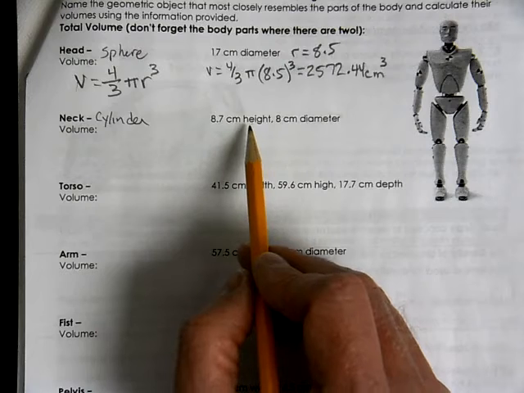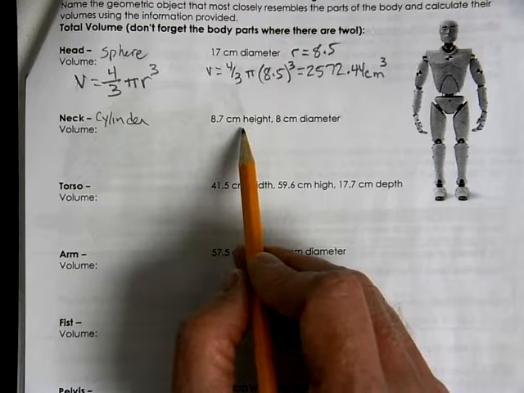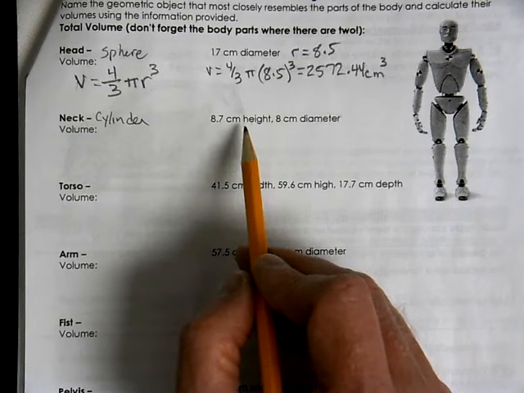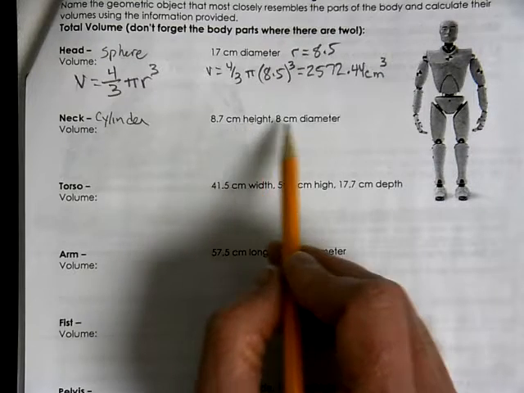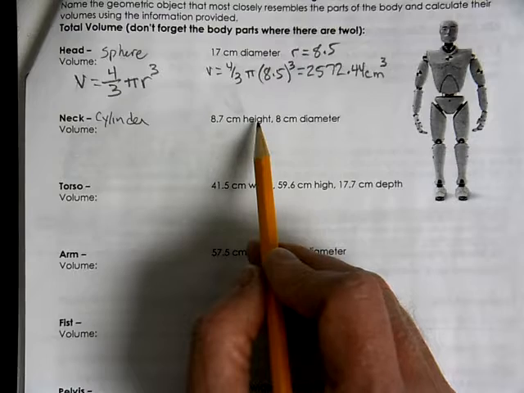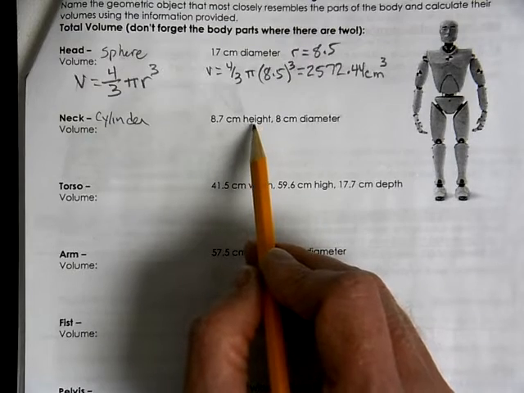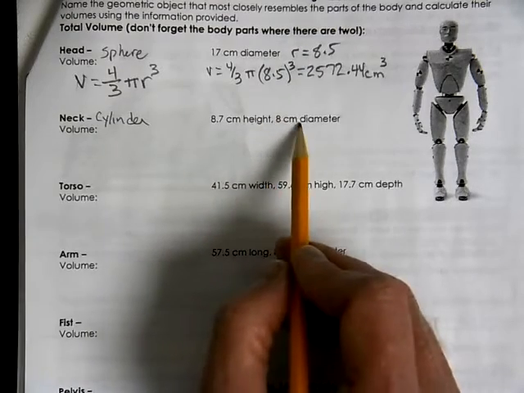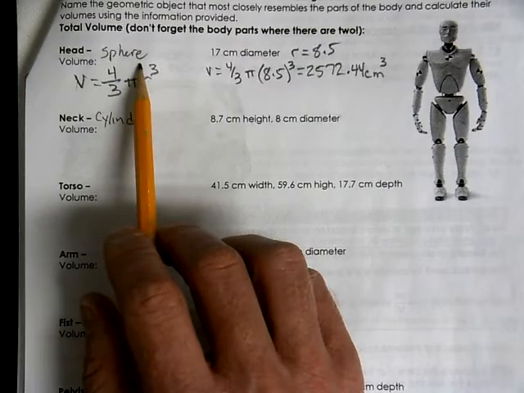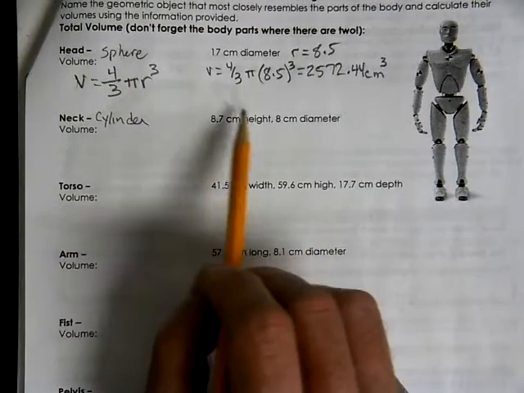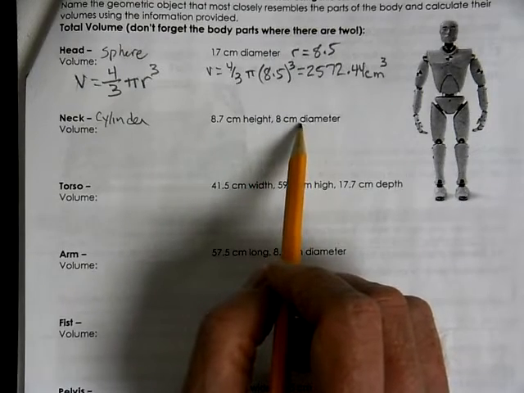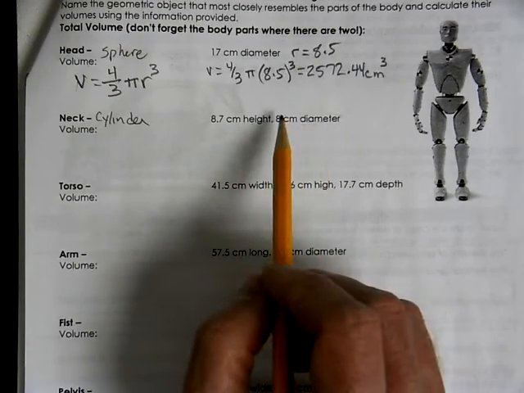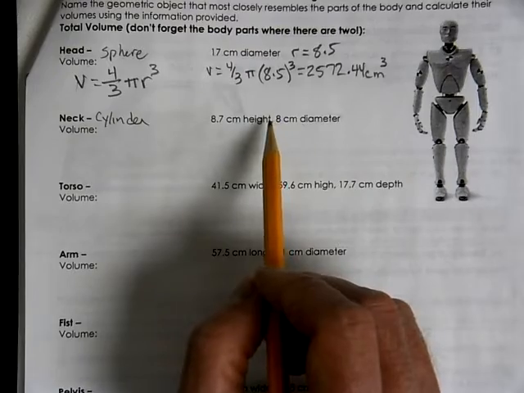And they give you a height, the height of the neck, apparently. Those would be dimensions needed for a cylinder. Those would not be measurements we need for a sphere. Perhaps we could use a cone, but we probably agree that our necks aren't so conish.